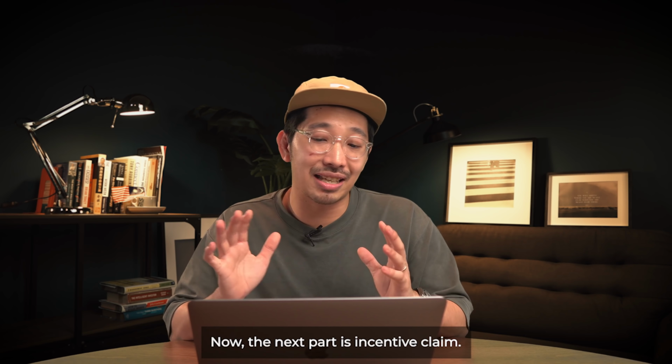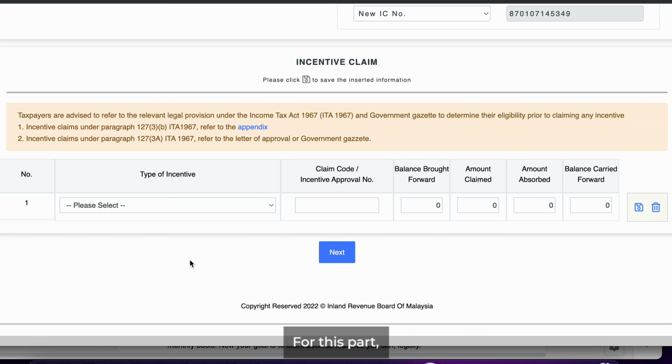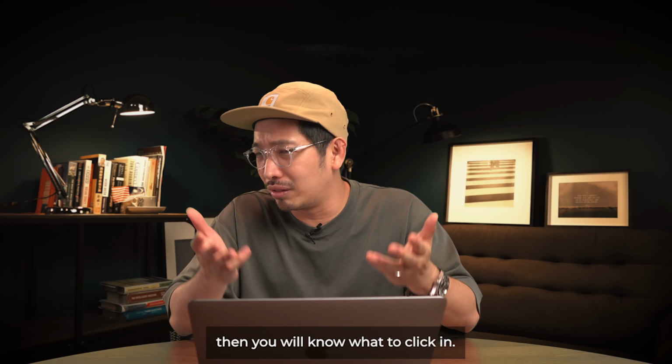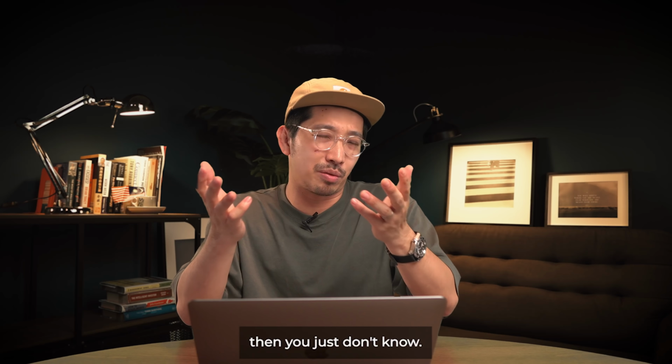Now the next part is incentive claim. For this part, usually I tell people this, if you know you have it, then you will know what to click in. But if you don't know, then you just don't know.